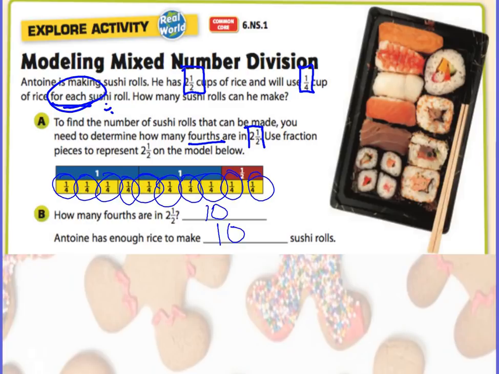All right, so again, it's the same process that we were going through before, where we're taking what we have and we're cutting it into what we want it to be. So we have 2.5 and we cut it into fourths to figure out how many there were.